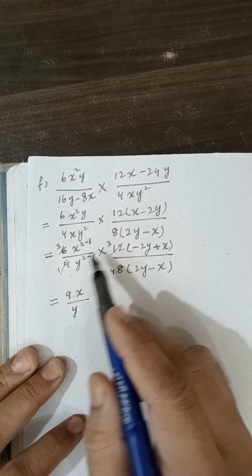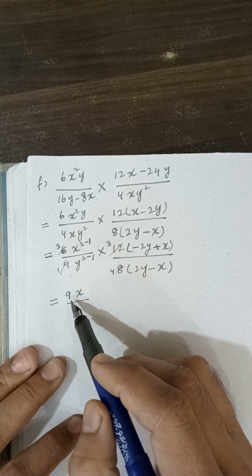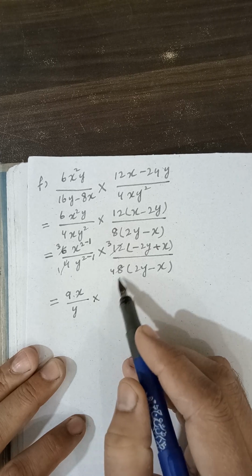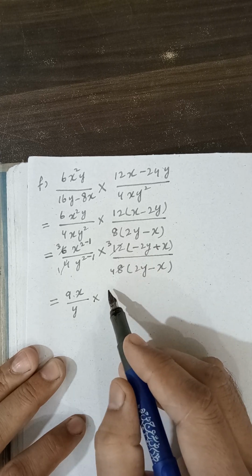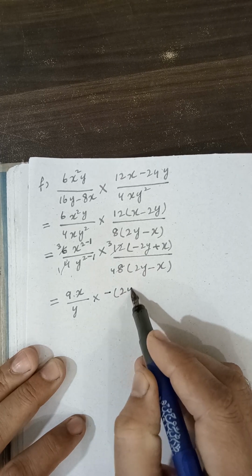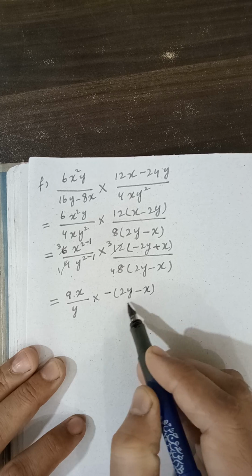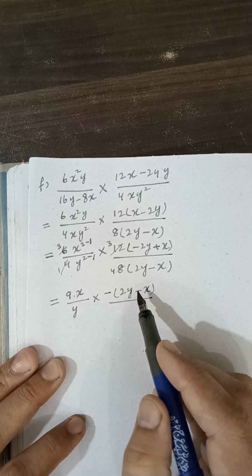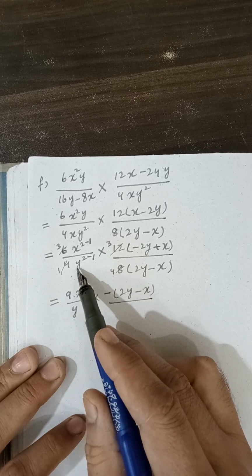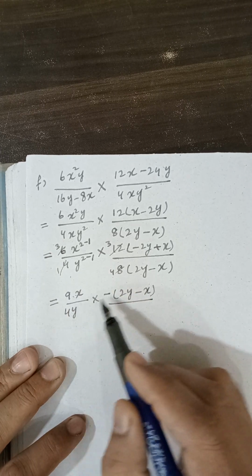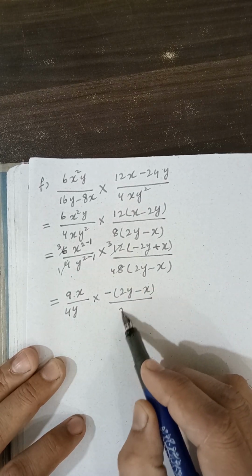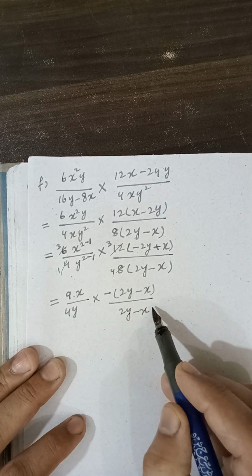And from here I have multiplied this 3 and this 3 to make 9, and here is only this term. Take minus as common from here, it will become 2y minus x over 4 will be multiplied by this y, and write here 4y, and in the denominator you will write only 2y minus x.